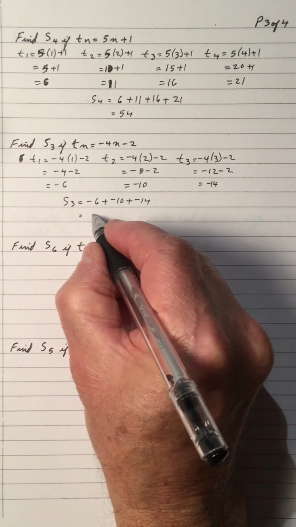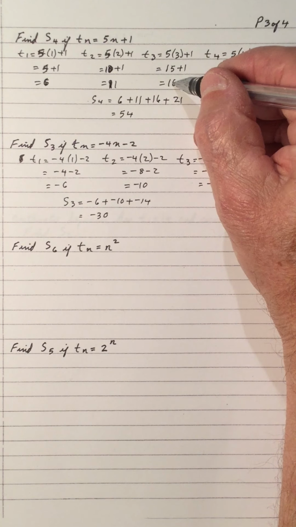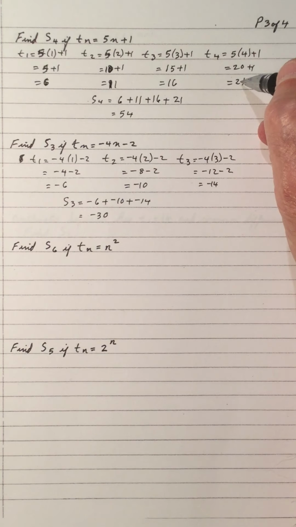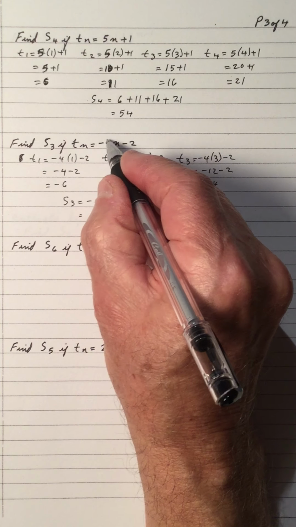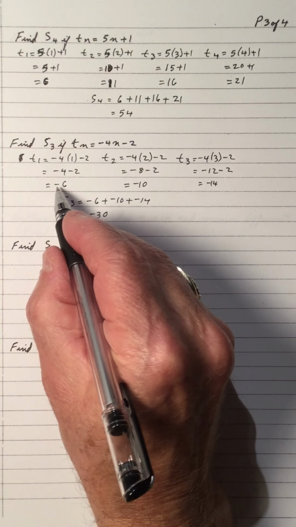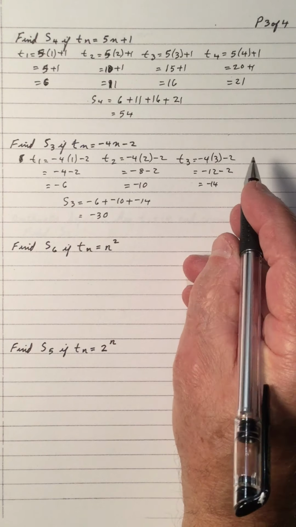And notice, again, just to remind you, this is an arithmetic sequence. That's An plus B. Notice the difference. The A is the difference, and the difference is you're adding on 5. So 6 is the first term, add on 5 is 11, add on 5, 16, add on 5 is 21. And also, this is an arithmetic sequence. Tn is An plus B, so the difference is negative 4, so that means going down by 4. So negative 6, down by 4 is negative 10, down by 4 is negative 14.